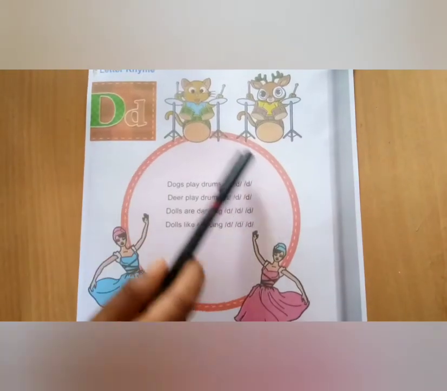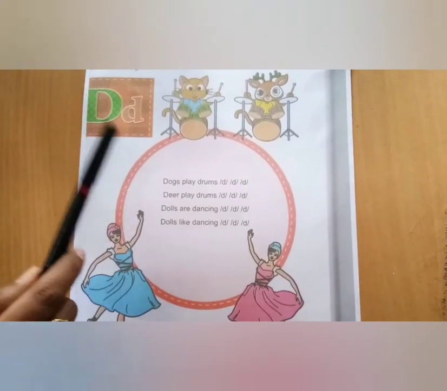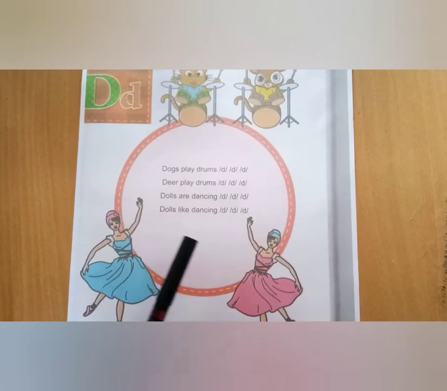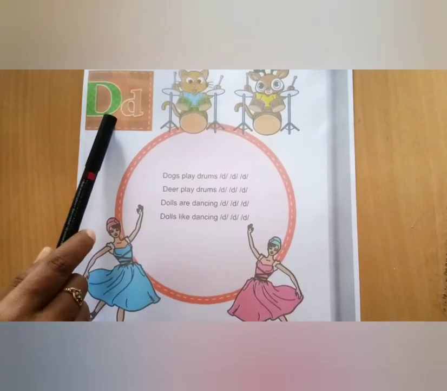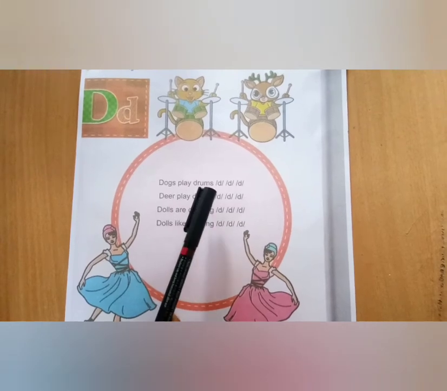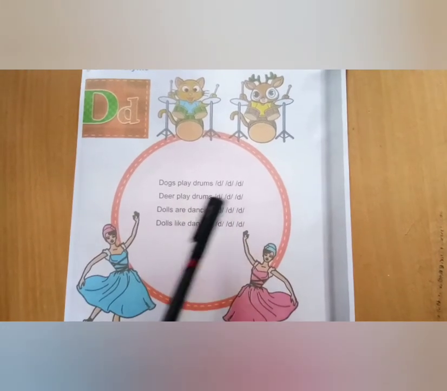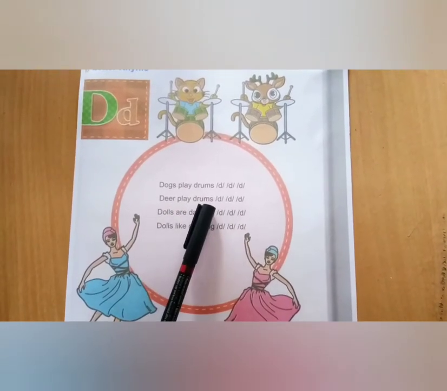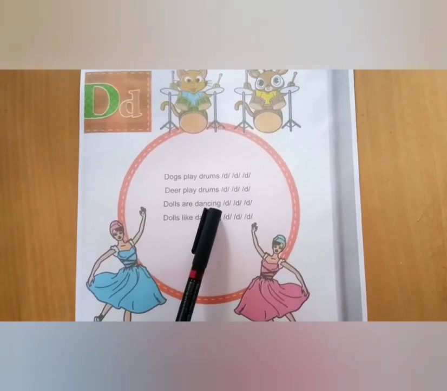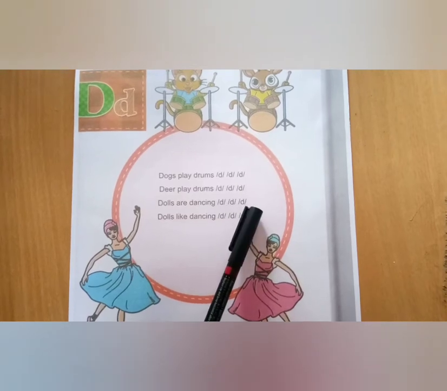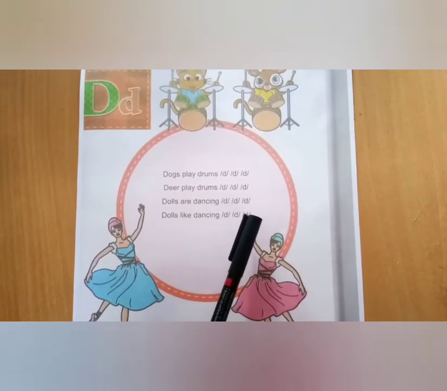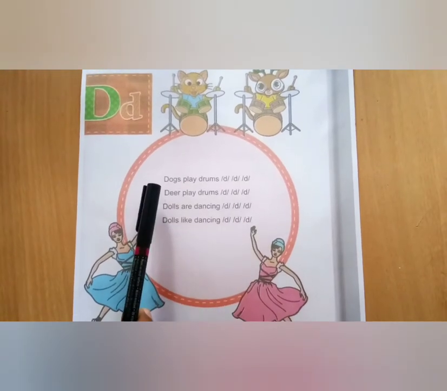Here is one more rhyme for you, the sound of D. Let's enjoy the rhythm of the sound D. Dogs play drums, d, d, d. Deer play drums, d, d, d. Dolls are dancing, d, d, d. Dolls like dancing, d, d, d. Let's do one more time.